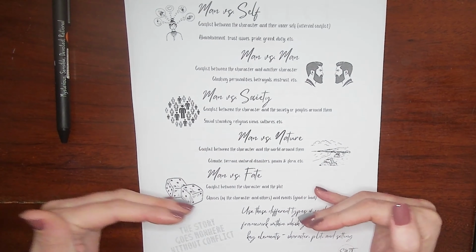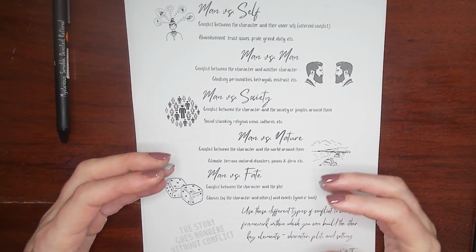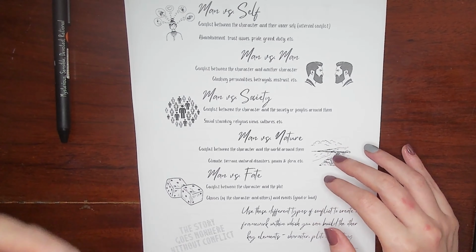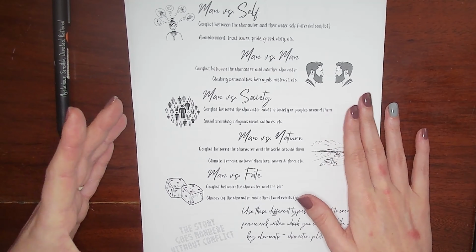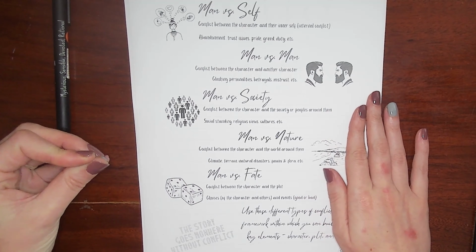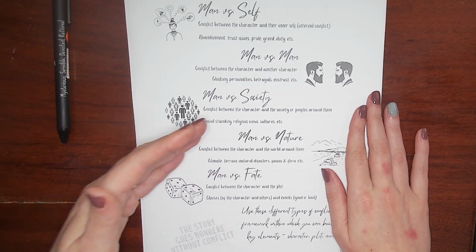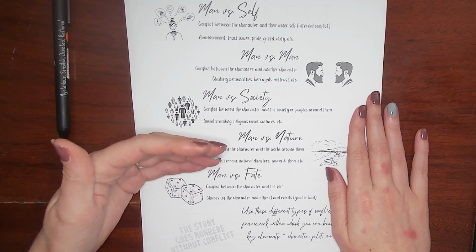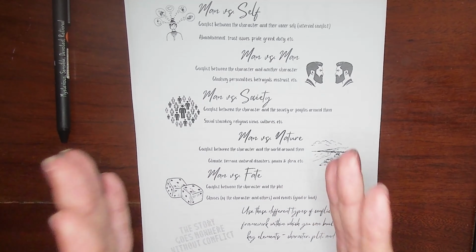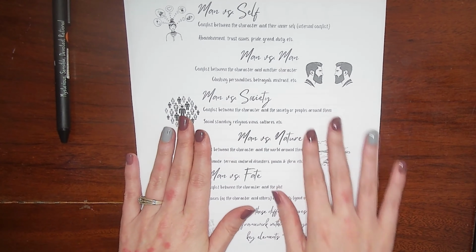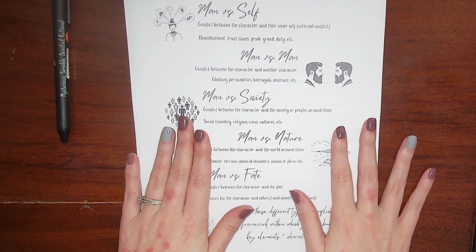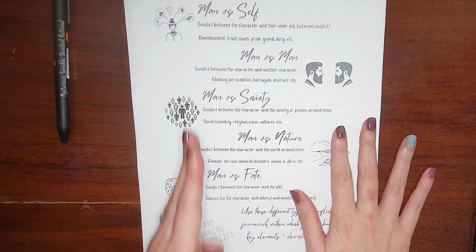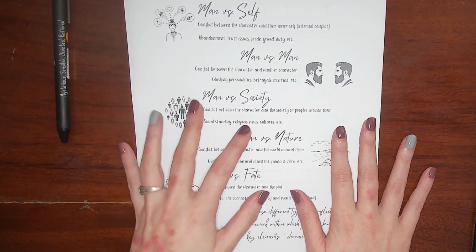This is the kind of conflict that's about the choices that your main character or other characters make throughout your story, and also the events that take place and force your character to deal with them. Remember, conflict is anything that causes an obstacle or a struggle in the path of your character towards reaching their goals.